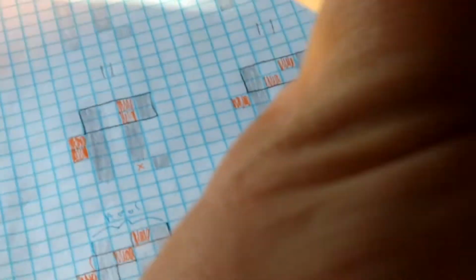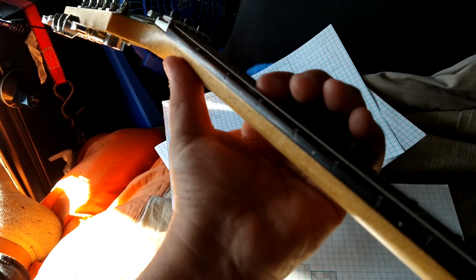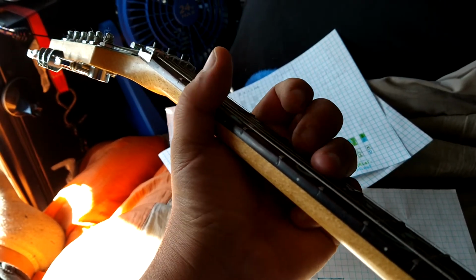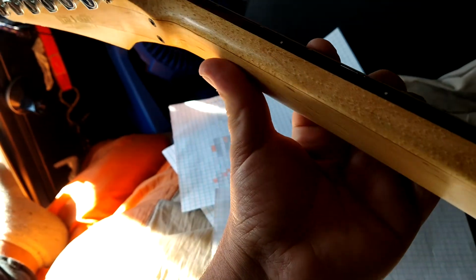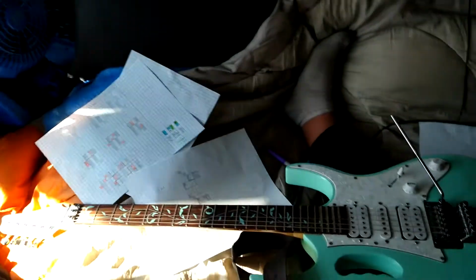Let's focus it in. Hold on a second, folks. We're gonna try something new. I put this kind of like balanced on my neck here.